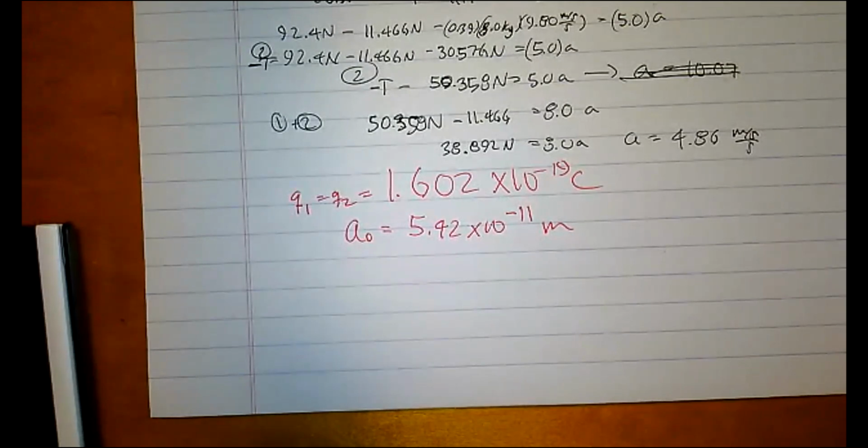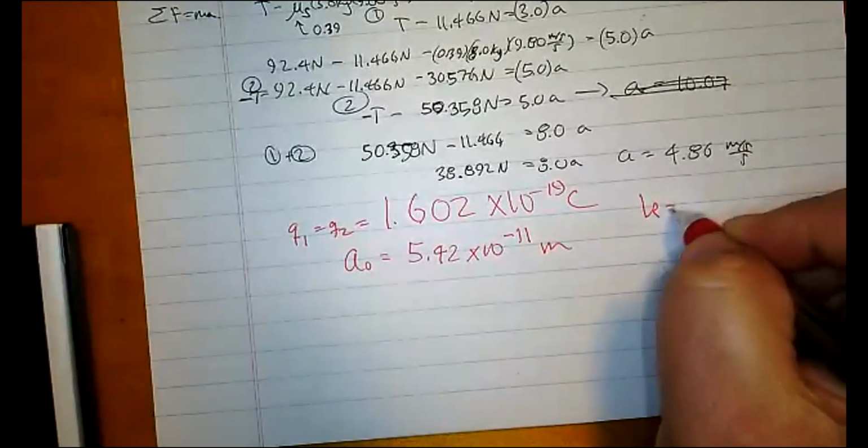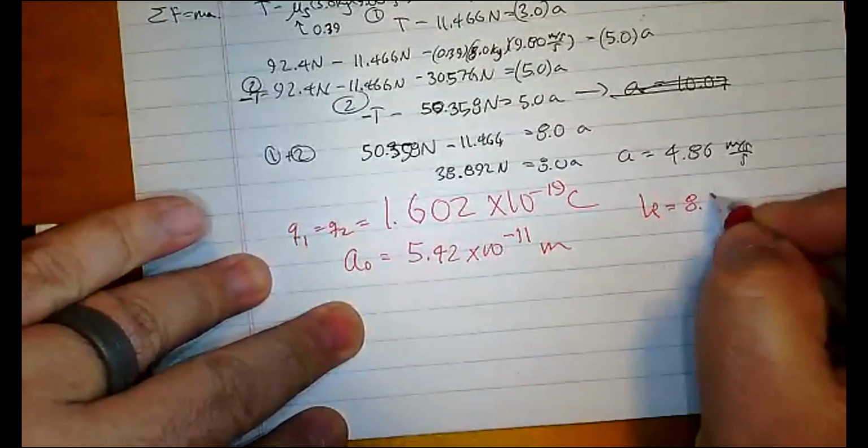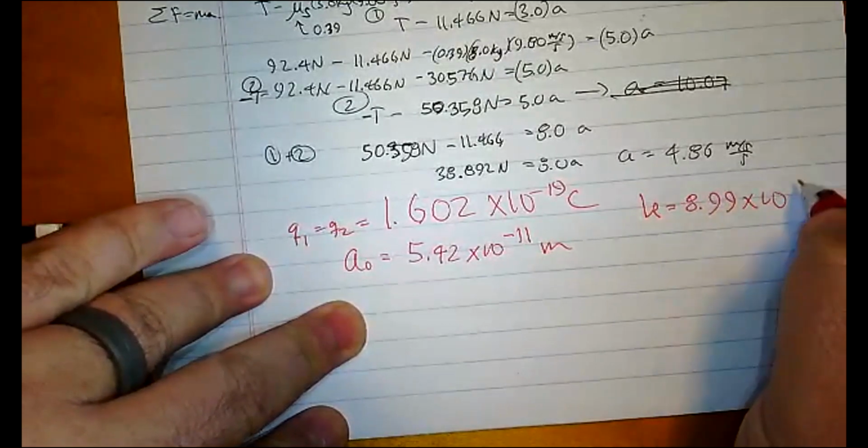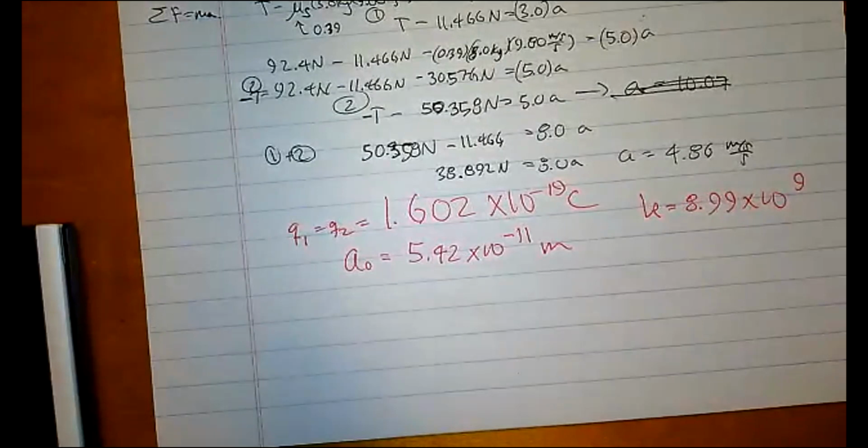All right, so Q1 and Q2 are the same. So we're just going to be squaring them and then dividing by the radius squared, and then times the K. Remember the K for Coulomb's law was 8.99 times 10 to the 9th. Yep, 8.99 billion. Thank you.